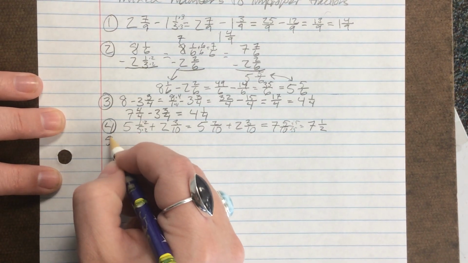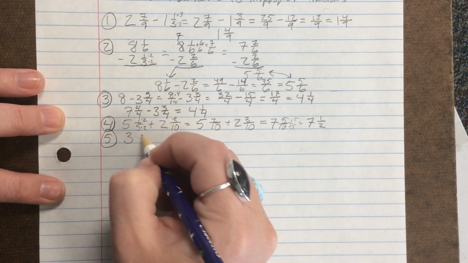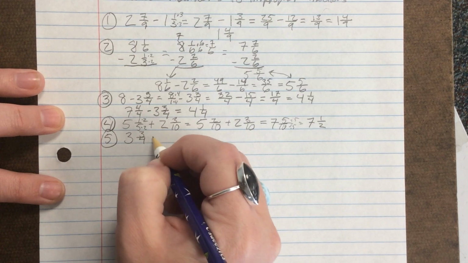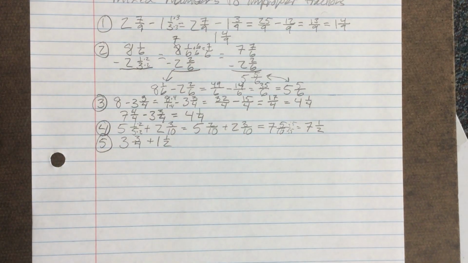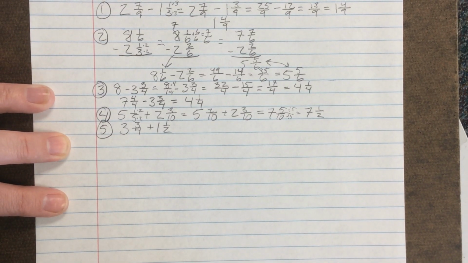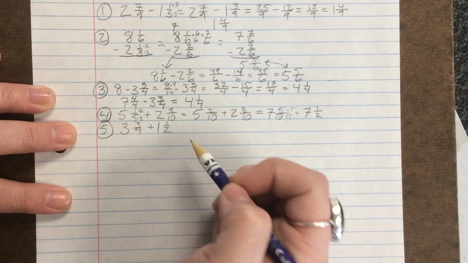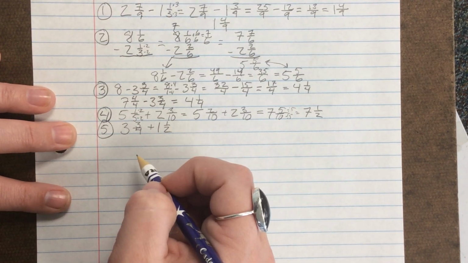Number 5. Let's see. 3 3/4 plus 1 1/2. Okay, now on this one, we're going to have some carrying if we do it the book way. So I'll do both ways so that you can see what that looks like. If we do it the book way, first, well, either way, let's find a common denominator first.